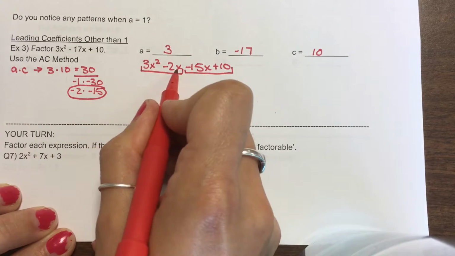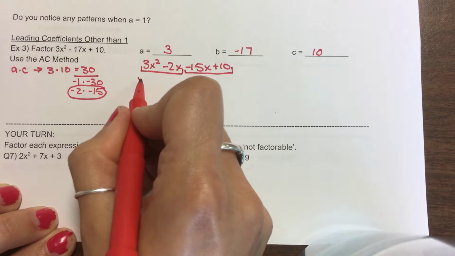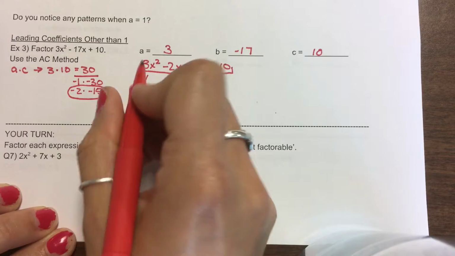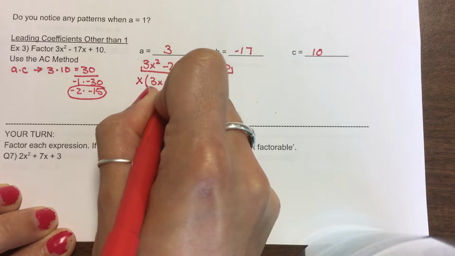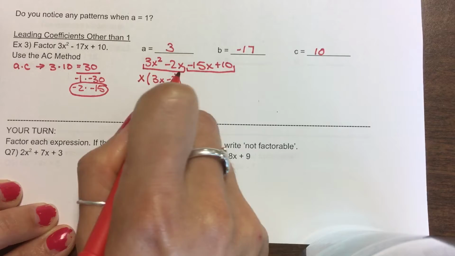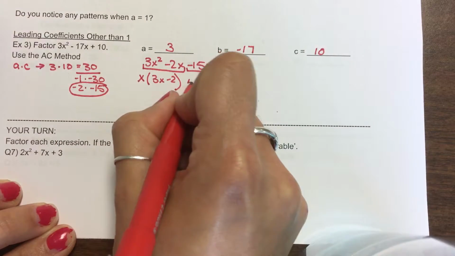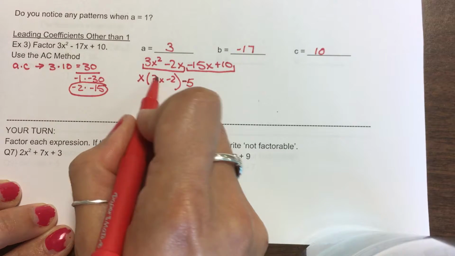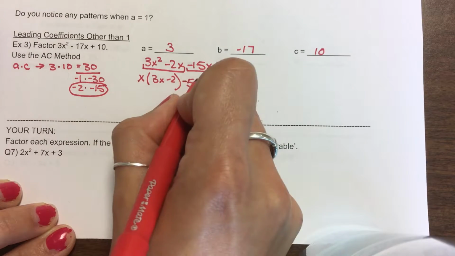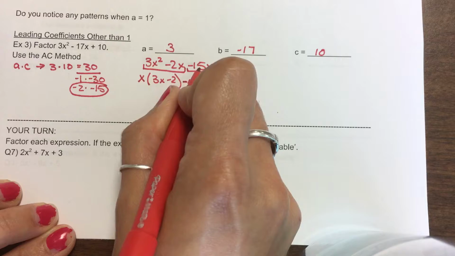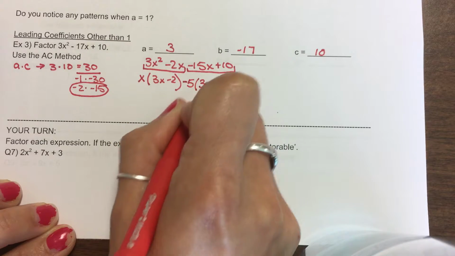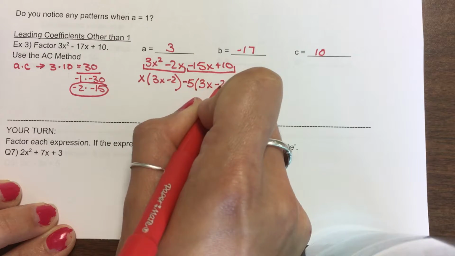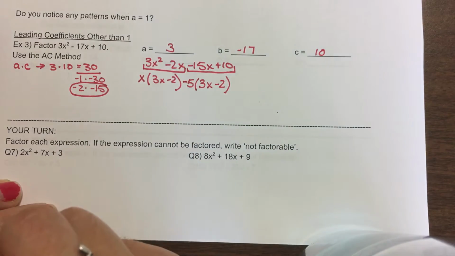So for this first group, my GCF, my greatest common factor, would be x. If I factor out an x, I'm left with 3x minus 2. For my second group, my GCF would be 5. And I'm actually going to factor out a negative 5 because I know I want that first term in parentheses to be positive. So when I do that, negative 15 divided by negative 5 would be positive 3x, minus 2 when I factor negative 5 out of 10.